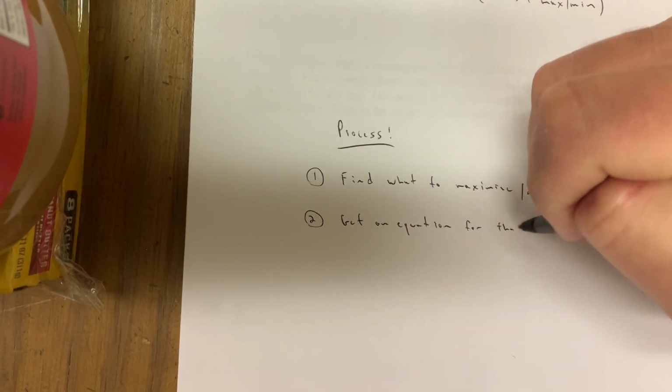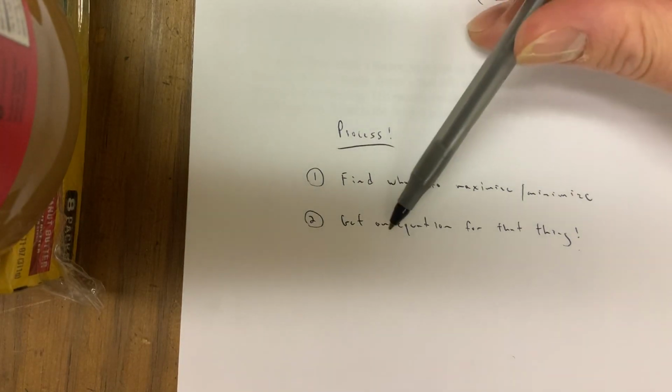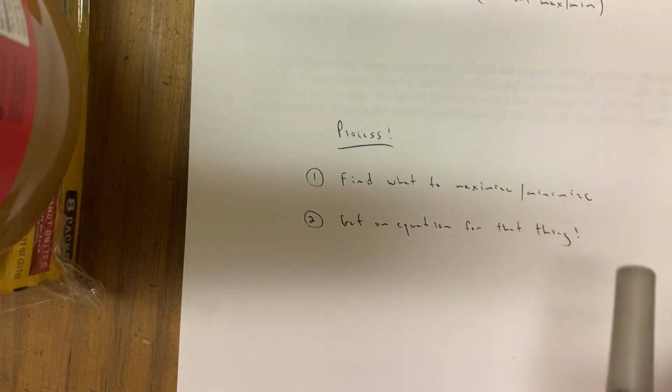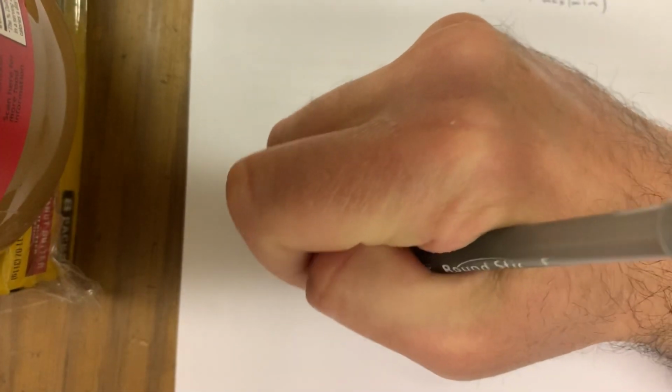My kids are screaming and yelling upstairs. Hopefully it's not too distracting. Sometimes I like to say this line in my best American Italian. I say, hey, we're going to get an equation for that thing, all right? And you really got to put the hand gestures in there for it to be true American Italian.